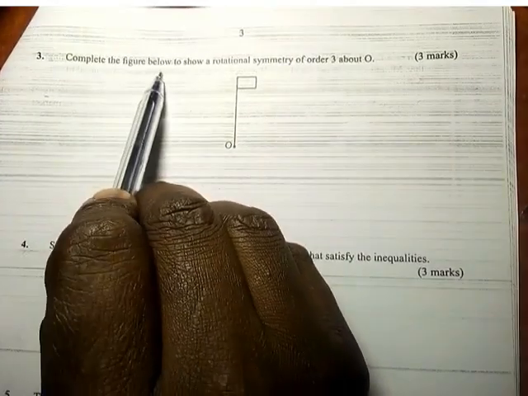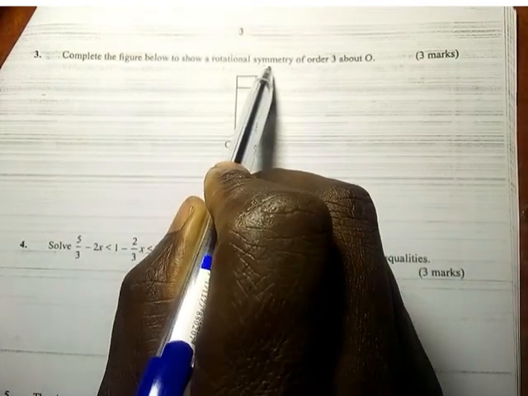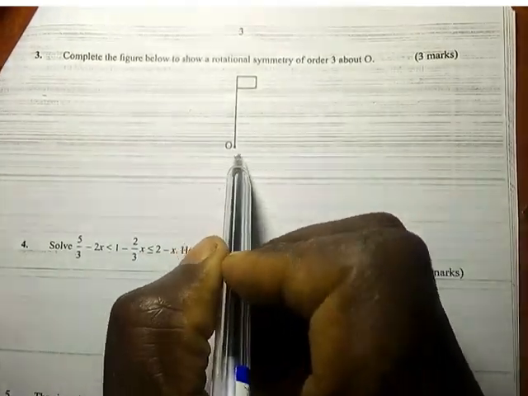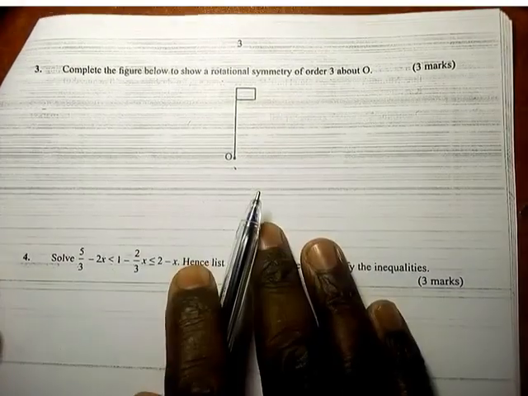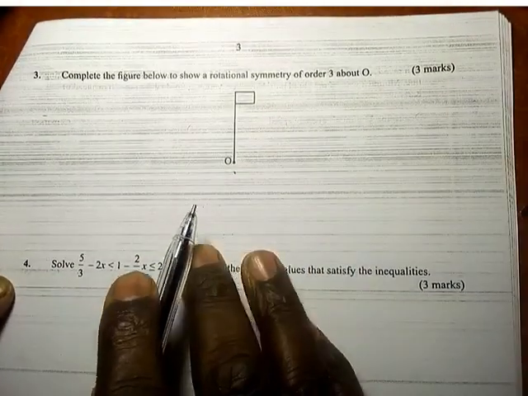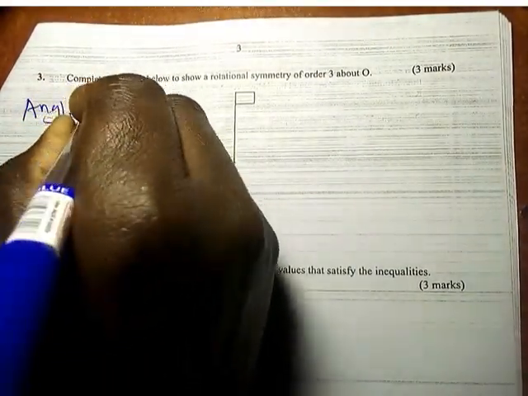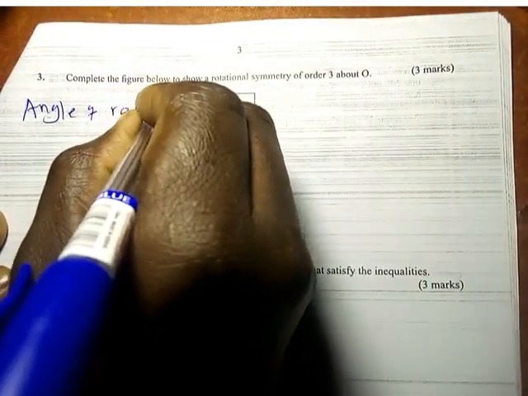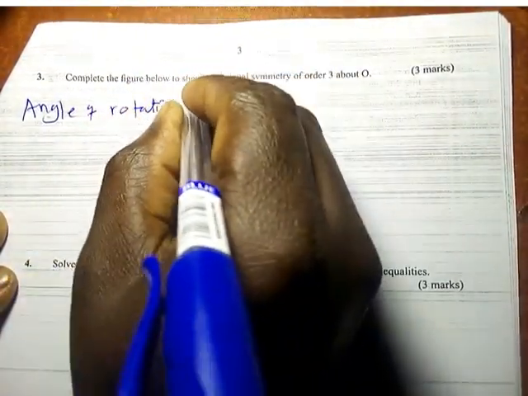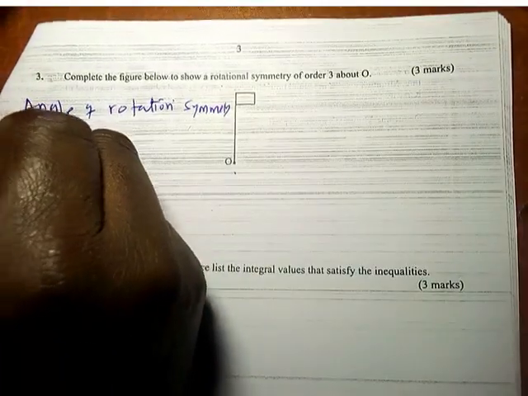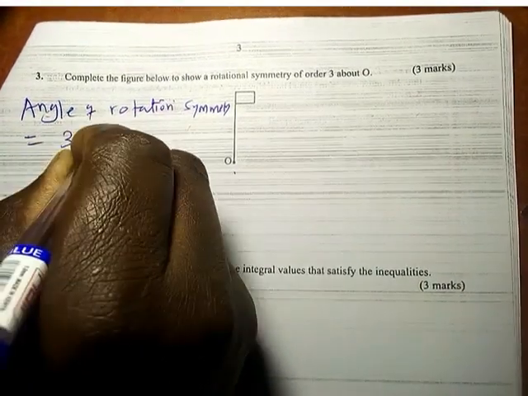Complete the figure below to show a rotational symmetry of order 3 about the origin O. So first, the thing you must find is the angle of rotation of the rotational symmetry. The angle of rotation symmetry is equal to 360 divided by the order.